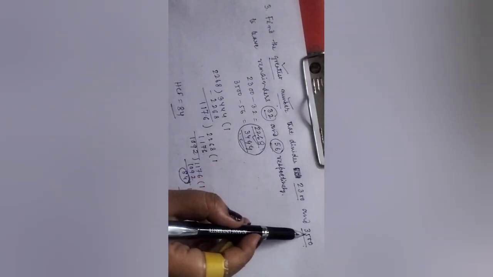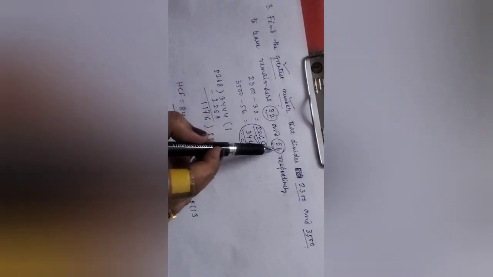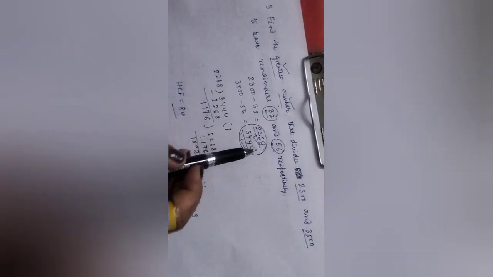But at the same time, when 2300 and 3500 are divided by 84, then 32 and 56 will be the remainders respectively. So the required greatest number is 84.